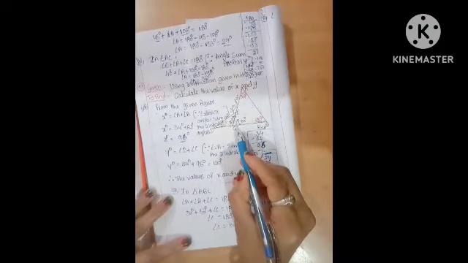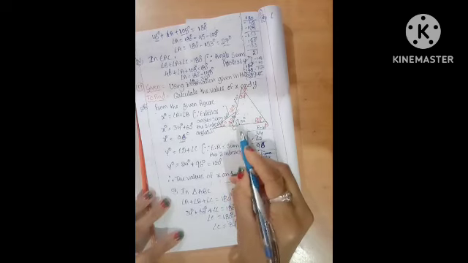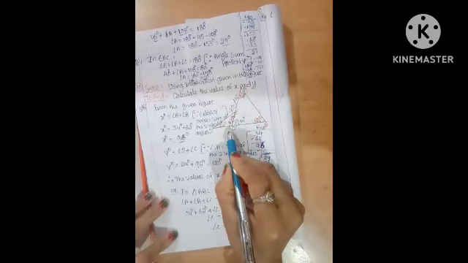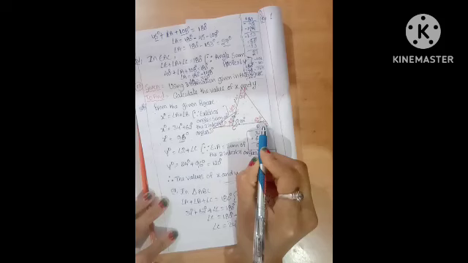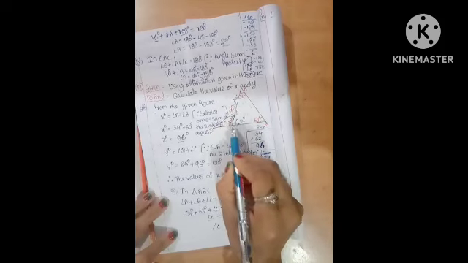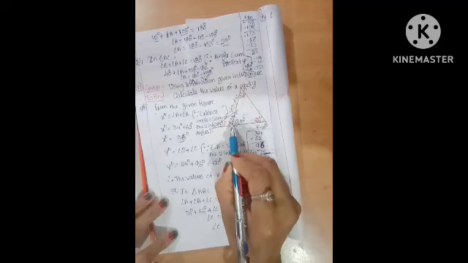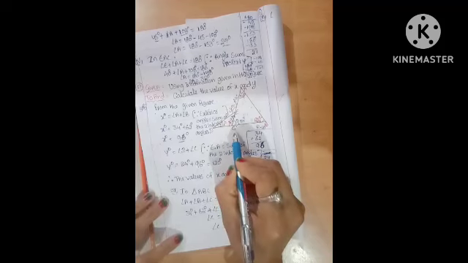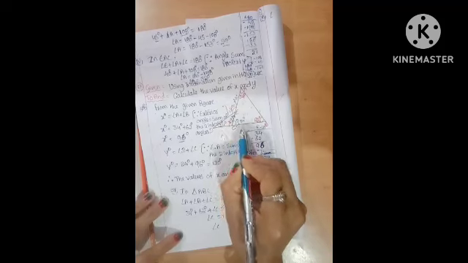After getting angle C, what will we do next? This is one straight line. These two are linear pairs. Why linear? Because the sum of these two angles at point C is on a straight line.